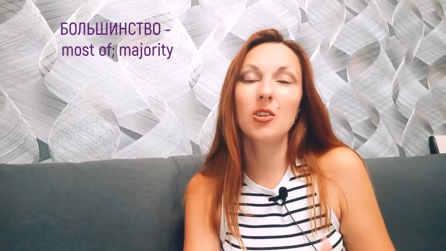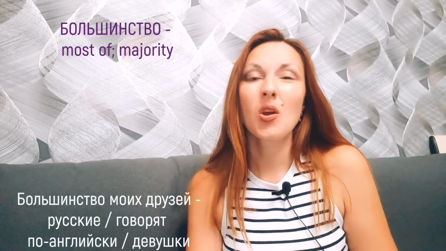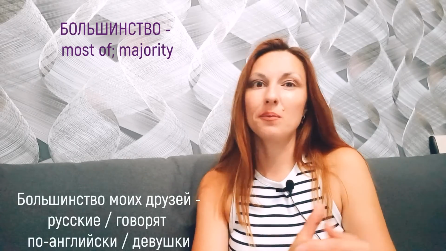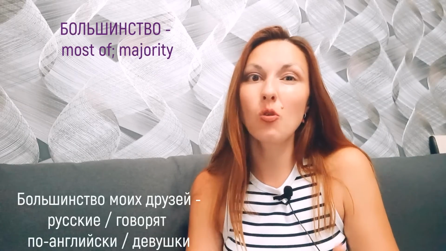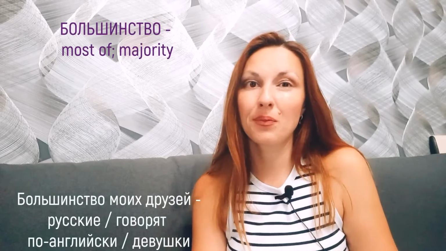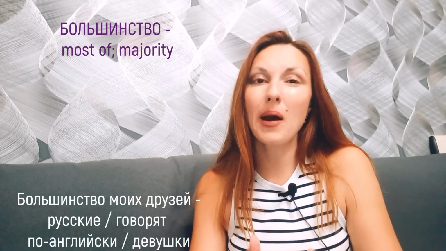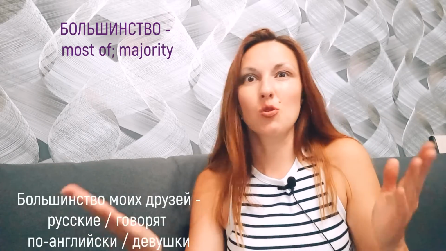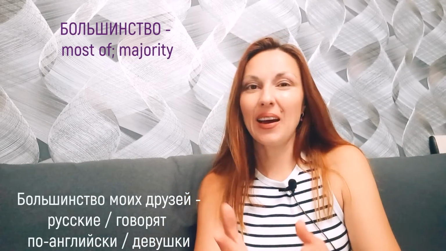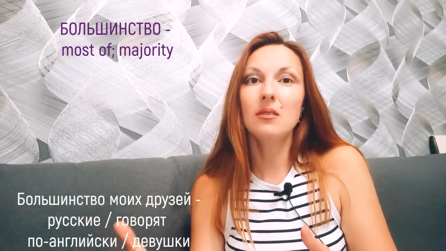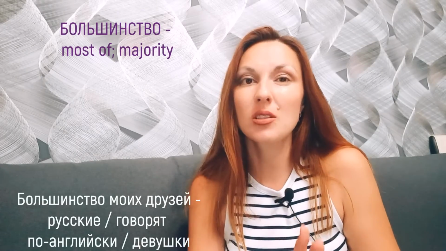Two words are in genitive case. Итак, большинство моих друзей русские. Большинство моих друзей говорят по-английски. Большинство моих друзей это девушки. Итак, most of or majority in Russian is большинство.